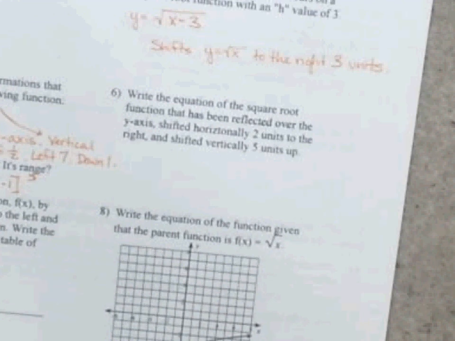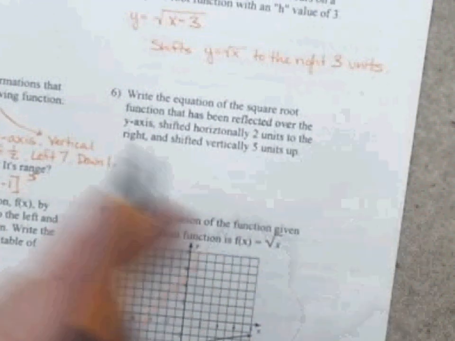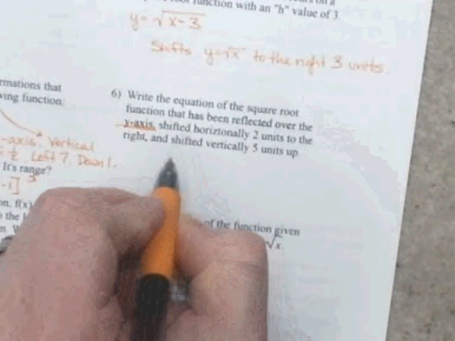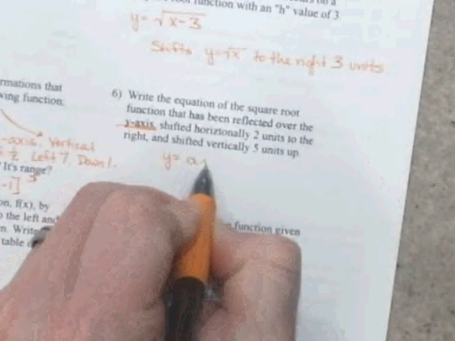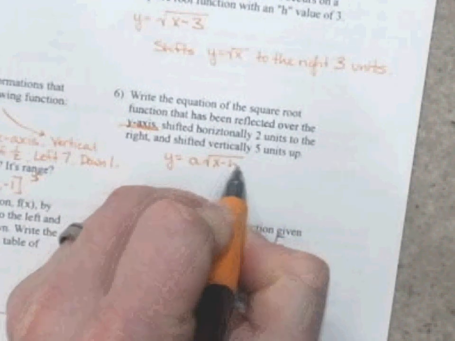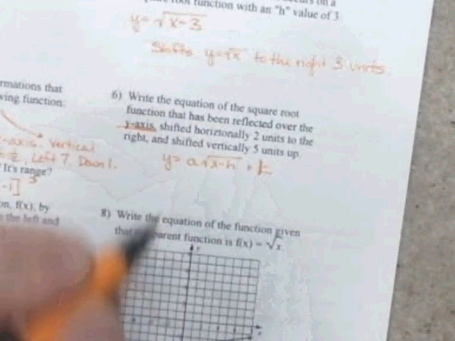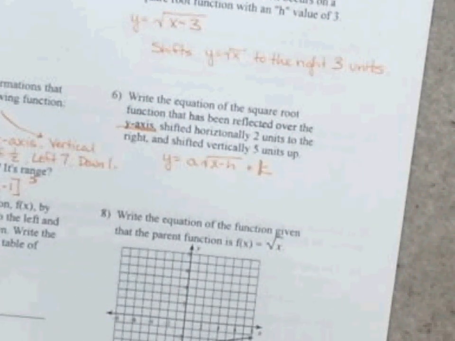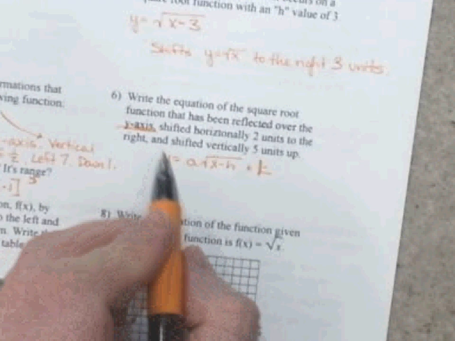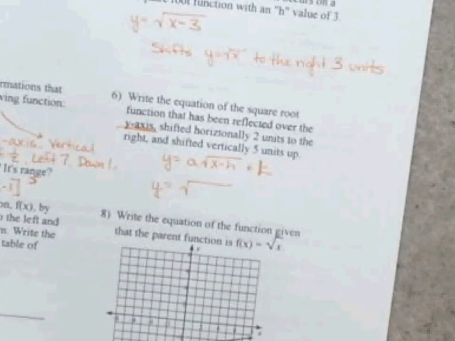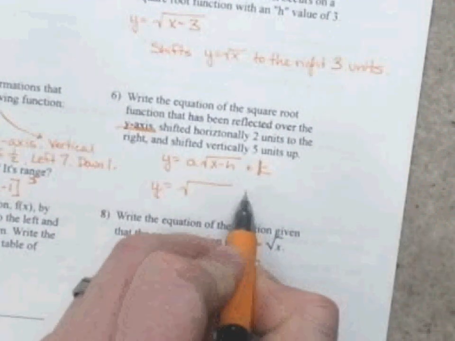Write the equation of the square root function that has been reflected over the y-axis, shifted horizontally 2 units to the right, and vertically 5 units up. Okay. So one of the first things that I would notice is there's no stretch or compression, and there's no reflection about the x-axis. So a is just going to be 1, which means we're really only dealing with what's underneath the radical, and we're dealing with k. Let's do k first.